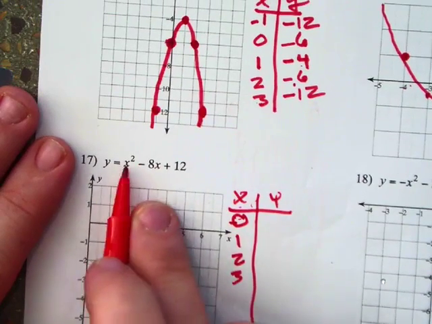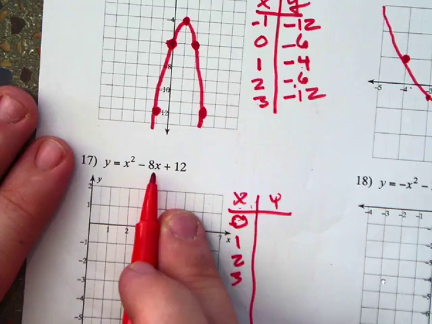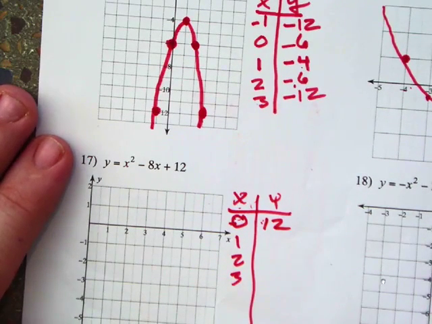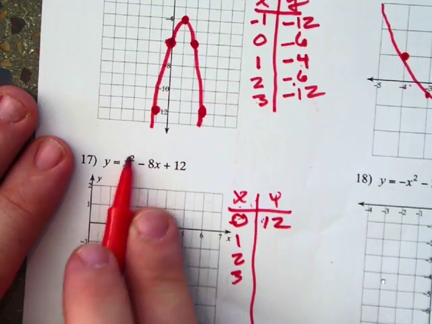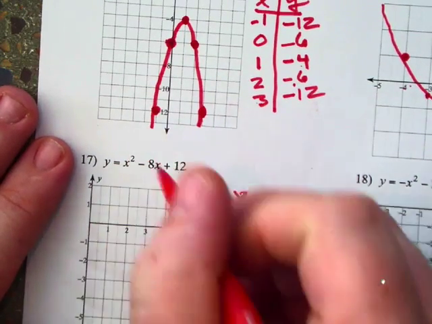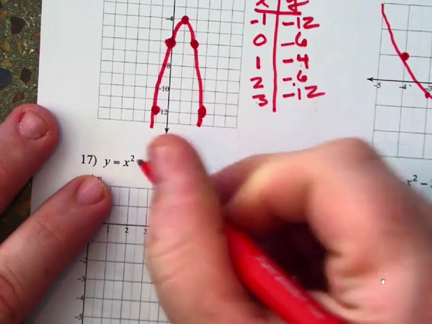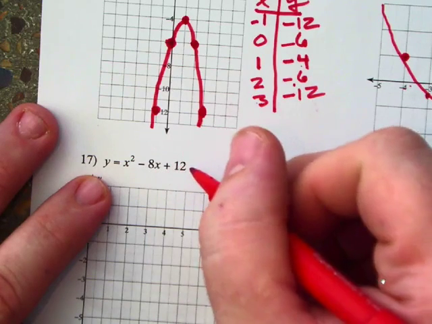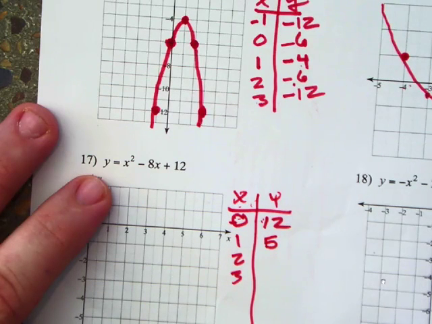0 squared is 0, minus 8 times 0 is 0, plus 12, so that's 12. Okay, let's plug in 1. 1 squared is just 1. 1 minus 8 times 1, so 1 minus 8 is -7. -7 plus 12 is 5.